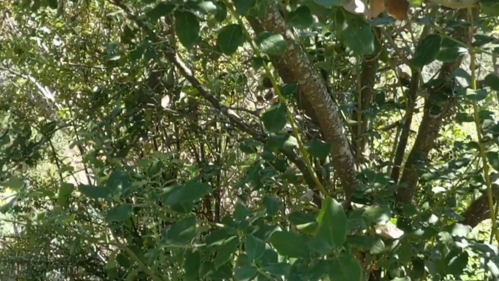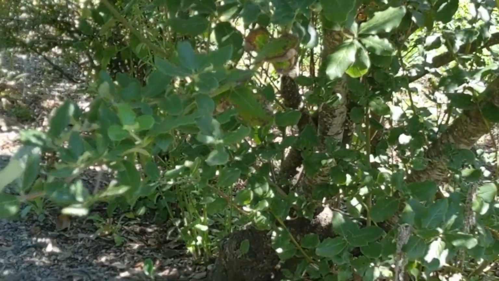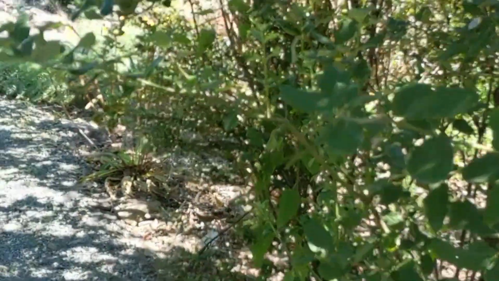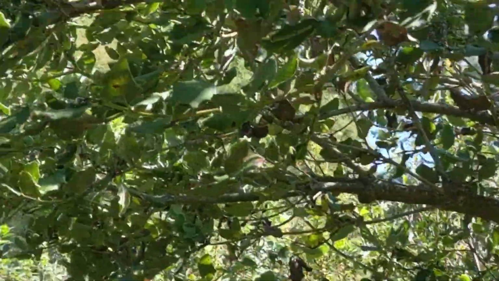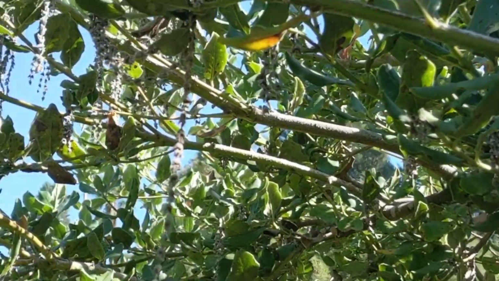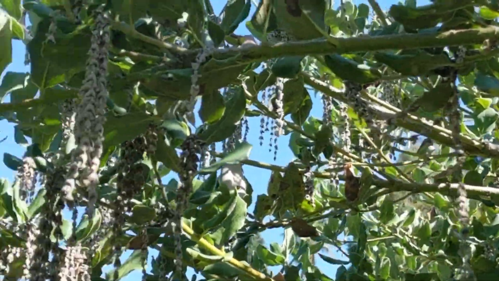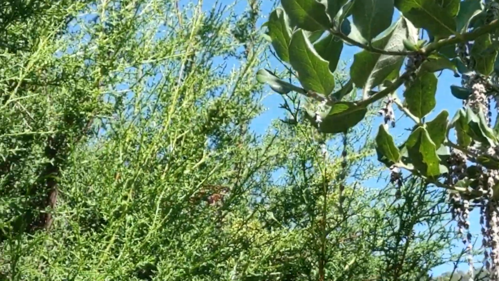Many shrubs in the pygmy forest are members of the heath family, Ericaceae, noted for their tolerance of acid soils. These include Fort Bragg manzanita, Arctostaphylos nummularia, and California rosebay, Rhododendron macrophyllum.